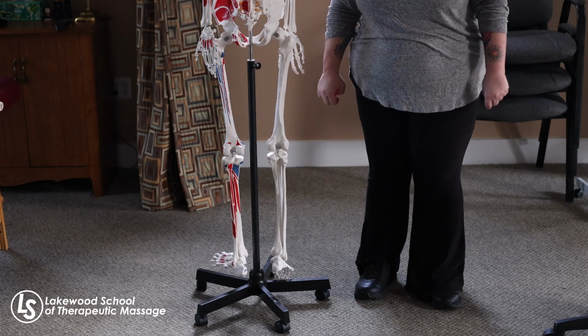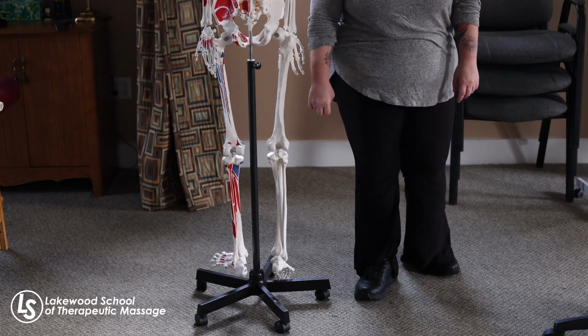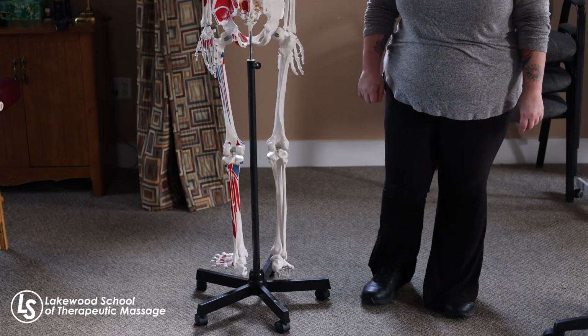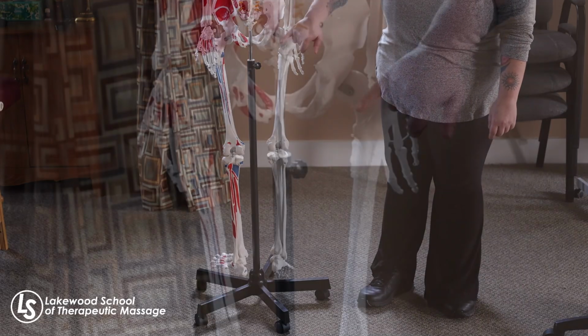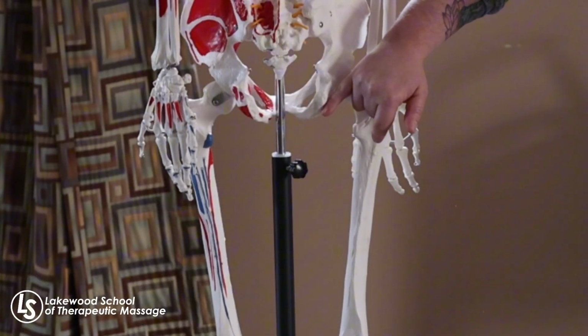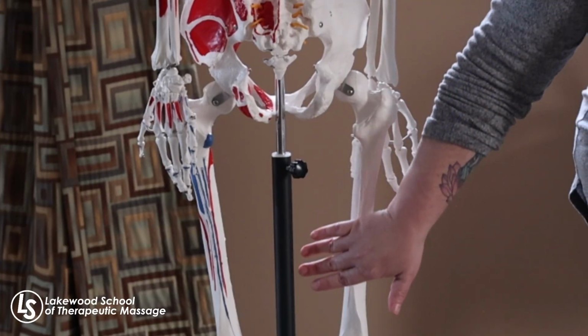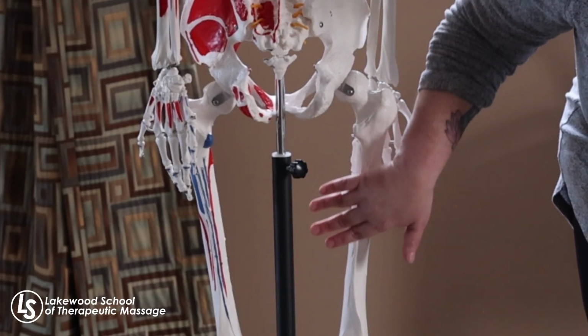For week 28, we discussed the hamstrings. We'll be starting with the biceps femoris. Its origin is the ischial tuberosity and posterior femur. That ischial tuberosity is going to be on the lateral side of the ischium here. And then you have the posterior femur.